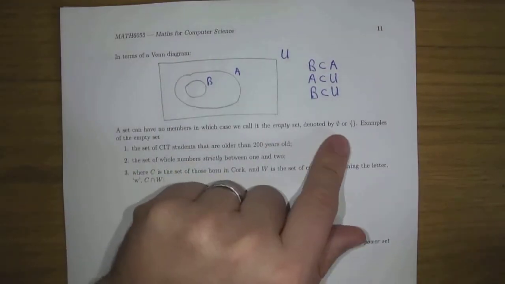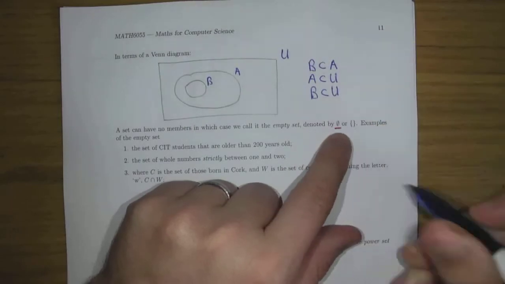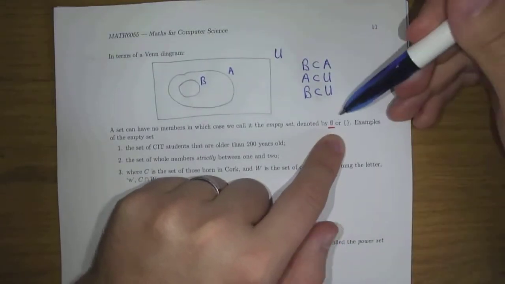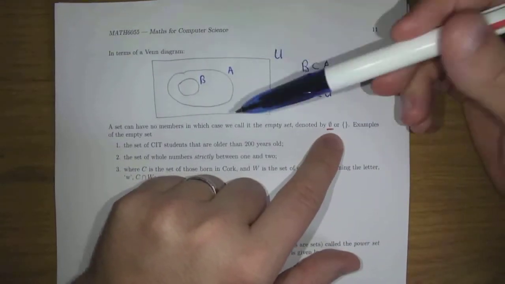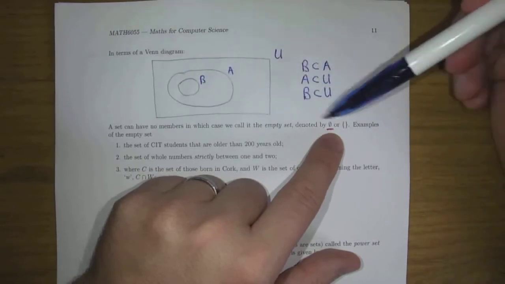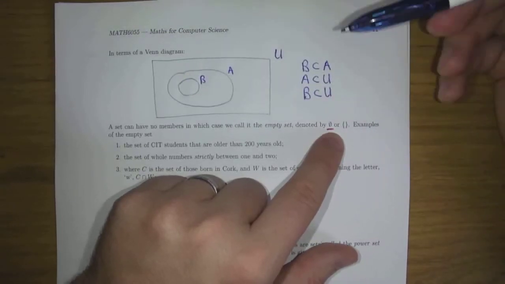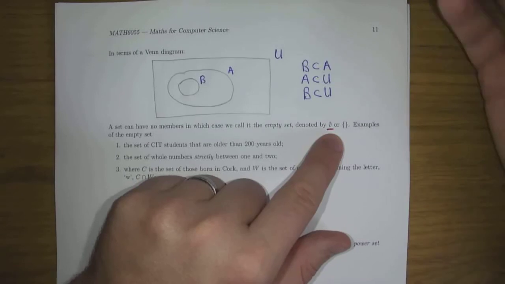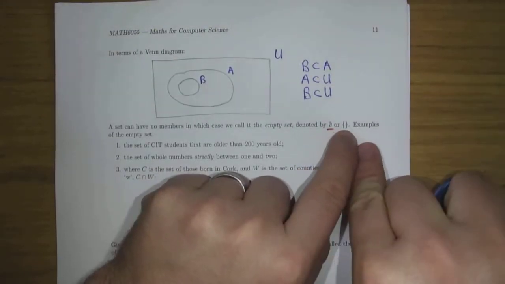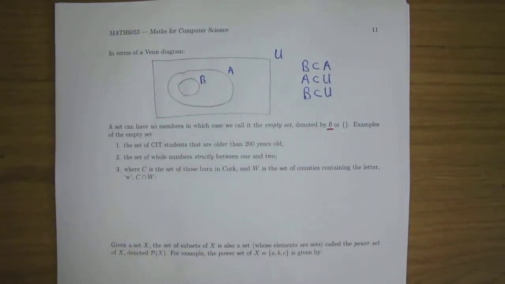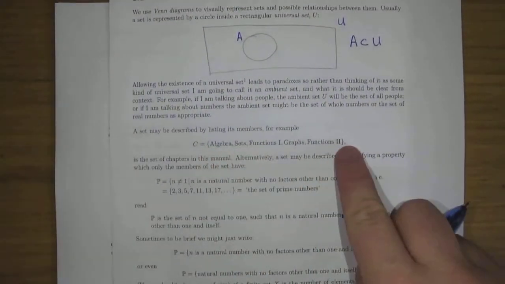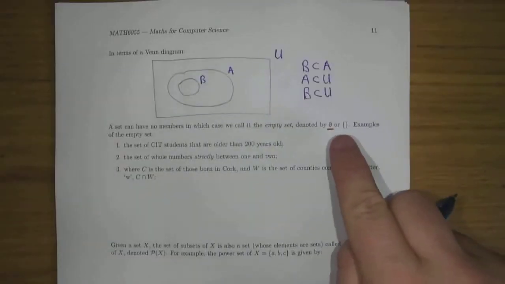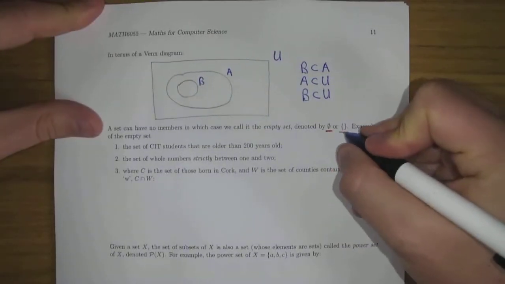A set can have no members, in which case we call it the empty set. Now you've got two symbols. This thing here, I don't know exactly what this means. Maybe it's like the zero you're thinking of as a Venn diagram kind of job, and the line going through it saying there's nothing in there. Or else you can list all the elements. So remember, how do you list the elements? Say like this, you list all the elements. So start up a list and put nothing in it. Both of these are good.